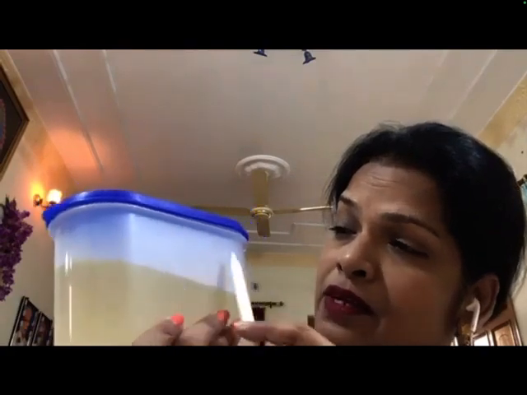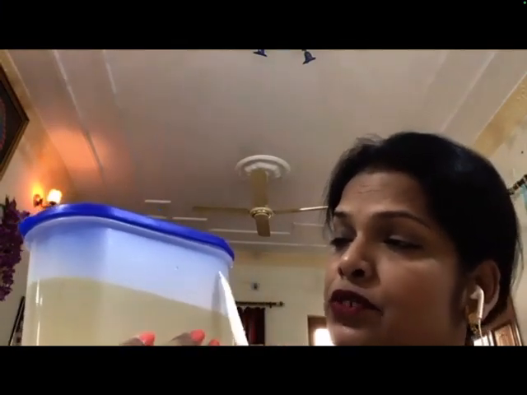So, in the vapor phase, the molecules of both liquids will be present. According to Raoult's law, the partial pressure of one component is directly proportional to its mole fraction in the solution. That is, PA is proportional to XA. Similarly, PB is proportional to XB. So PA is equal to P naught A XA, where the proportionality constant is P naught A. PB is equal to P naught B XB, where PA plus PB is equal to P total.